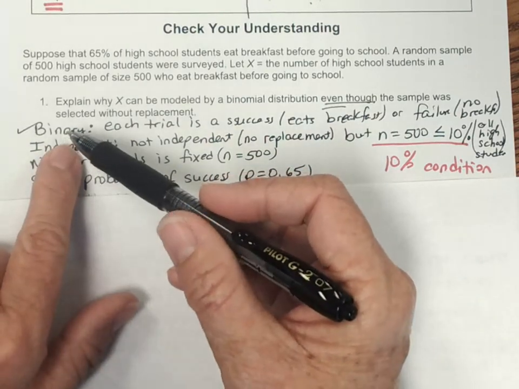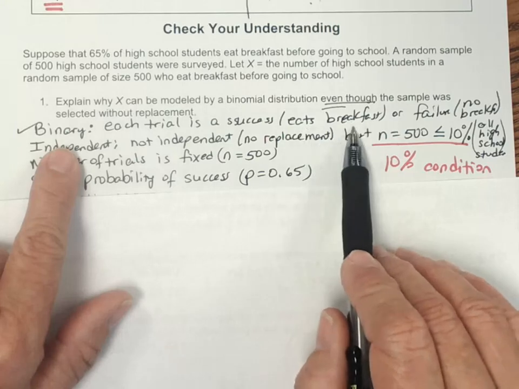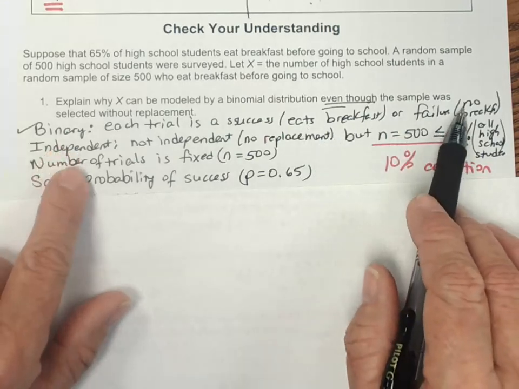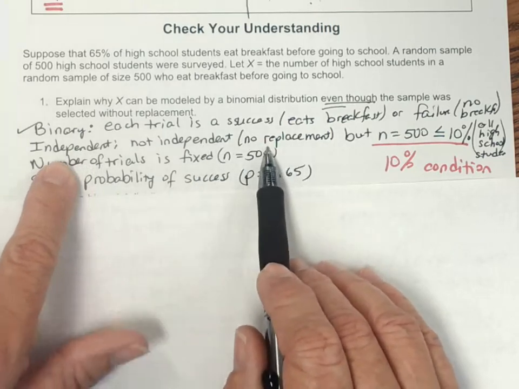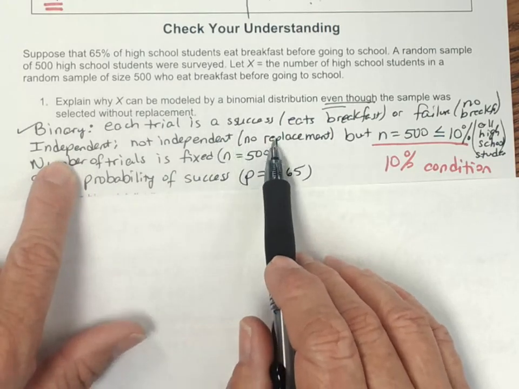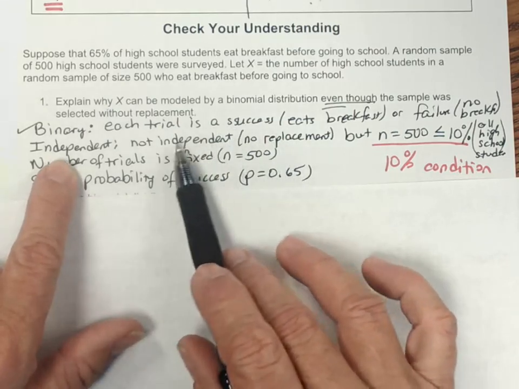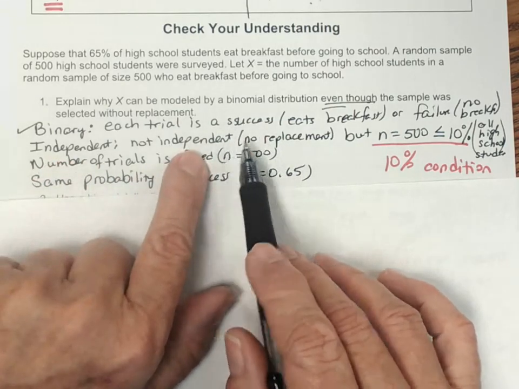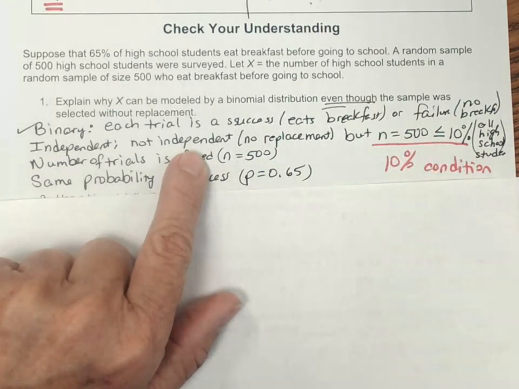So for binary, each trial was a success. The success is defined as you eat breakfast, or a failure, no breakfast. It is not independent, though, because there is no replacement. Once I select a high school student, I don't put them back in the pool or in the population. But I get around this independence, or not being independent, because my sample size is 500, which is less than or equal to 10% of all high school students.